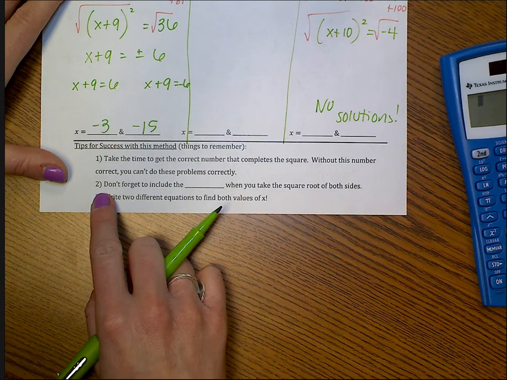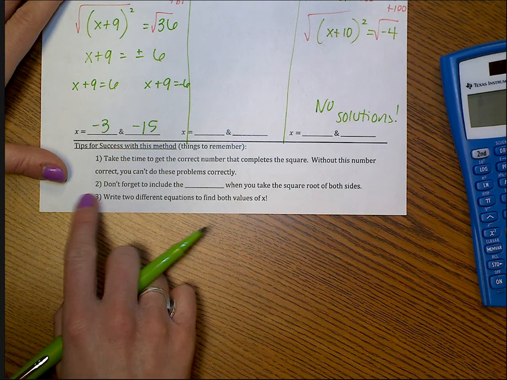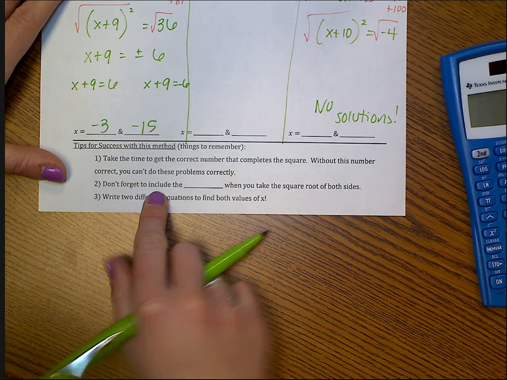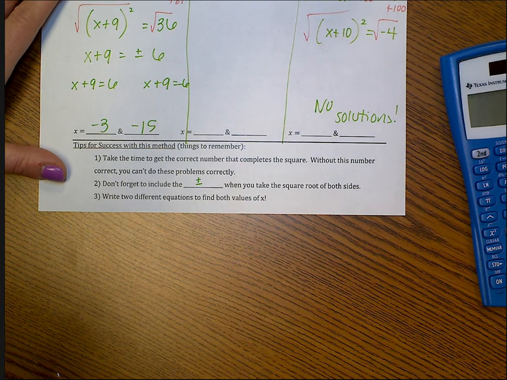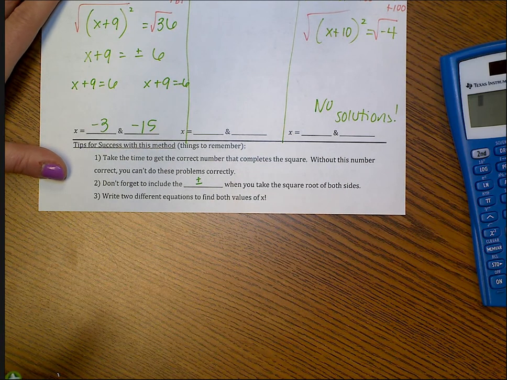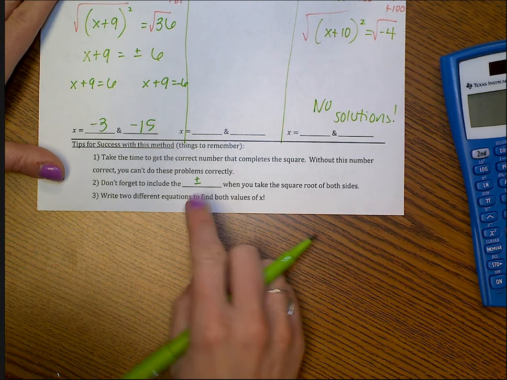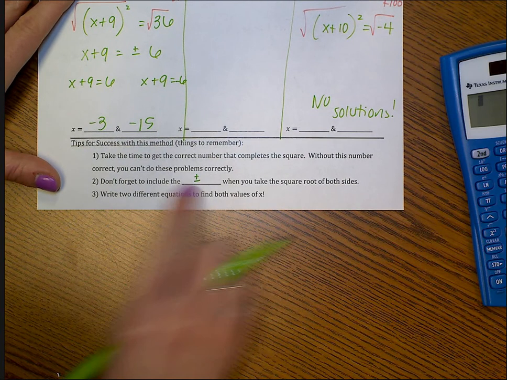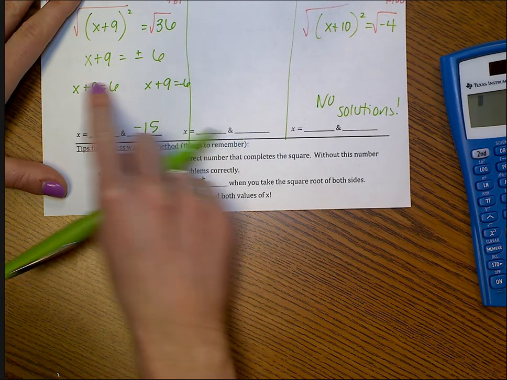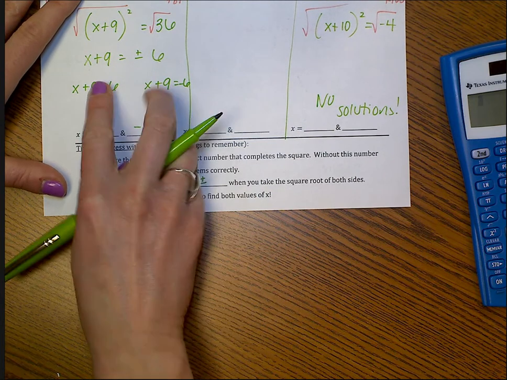One of the biggest mistakes that I see people make is this second tip here. They forget to use the plus or minus sign when they take the square root, so they only come up with one answer when there are usually 2. So do not forget the plus or minus sign. Do not forget to write 2 different equations like I did here, so that way you can come up with both answers.